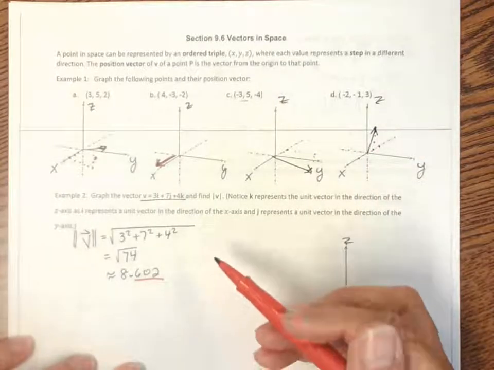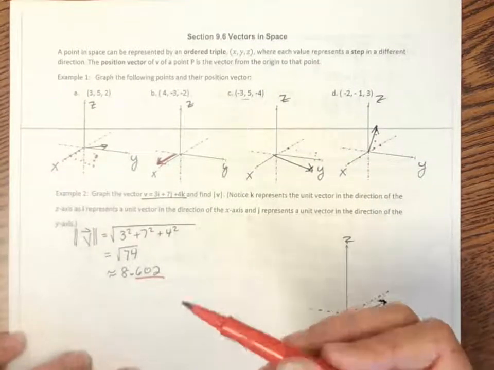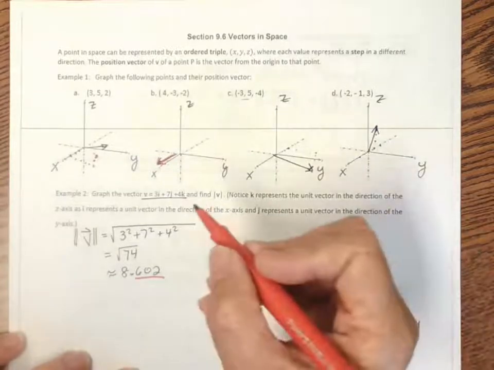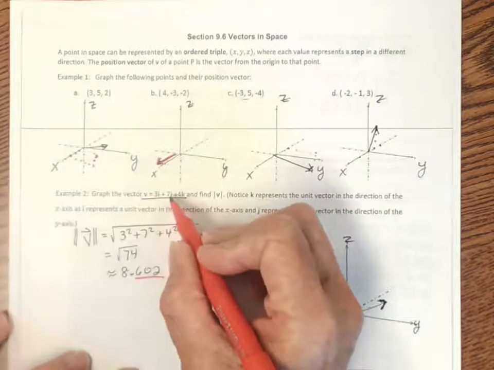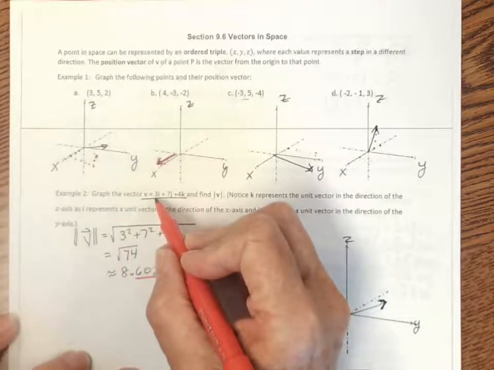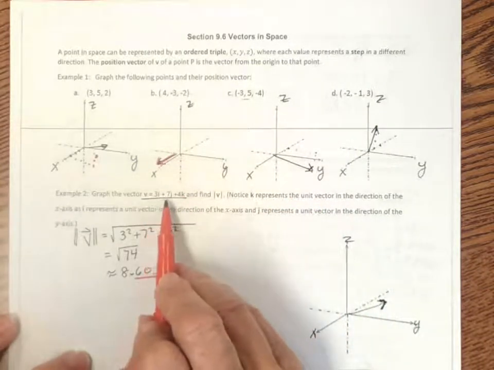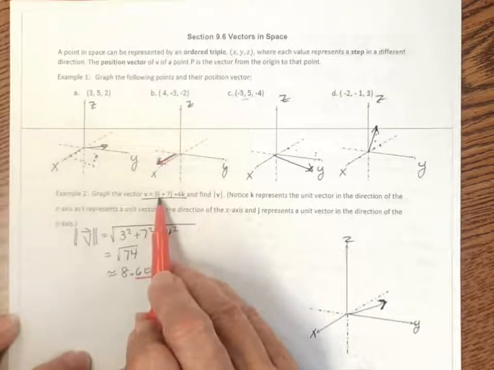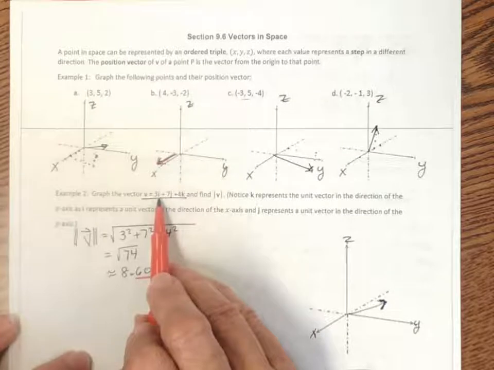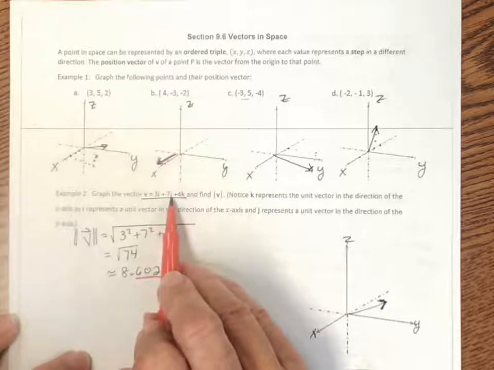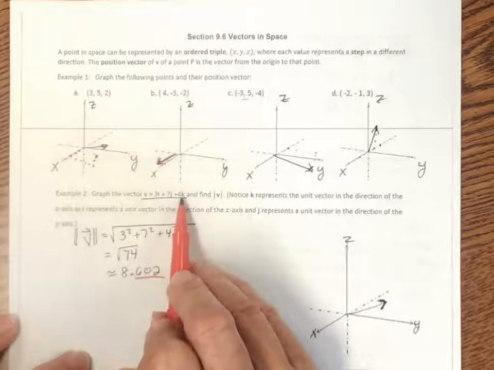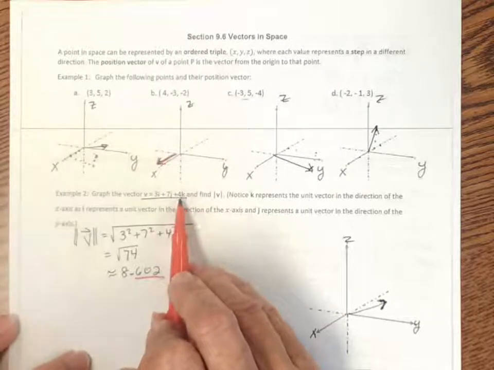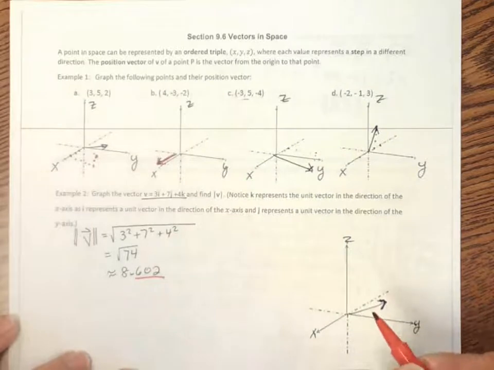Okay, just like in two-dimensional vectors, we can find the magnitude of a vector v, but we can also break our vectors down into components. So this vector 3, 7, 4 means that we've gone 3 times the unit vector in the x direction, 7 times the unit vector in y, plus 4 units in the z direction, with k being the unit vector in the z direction.